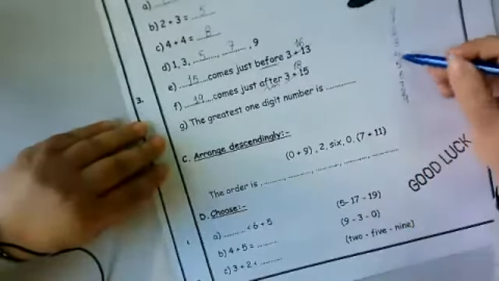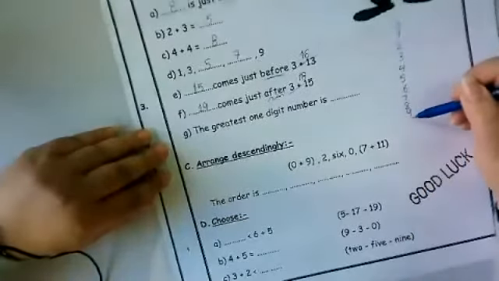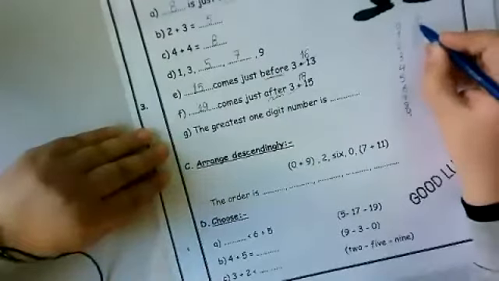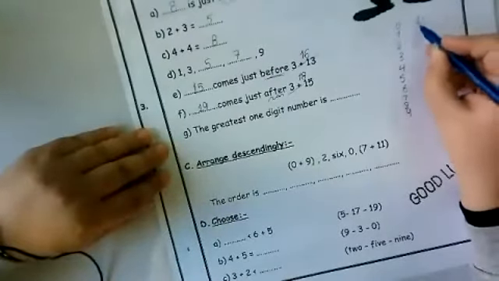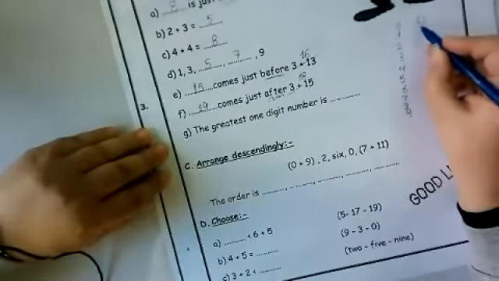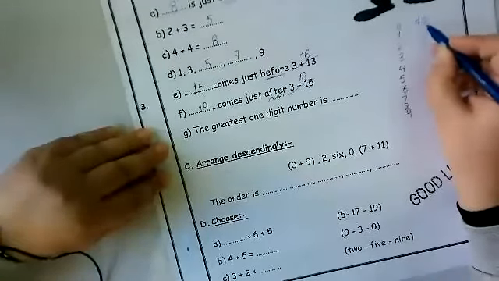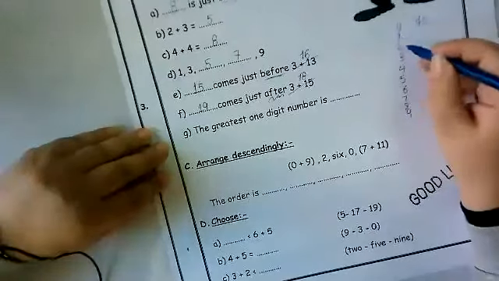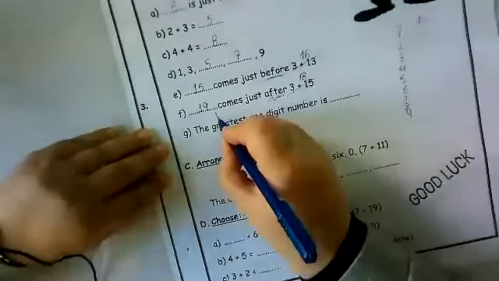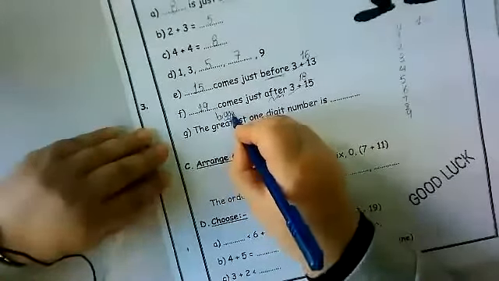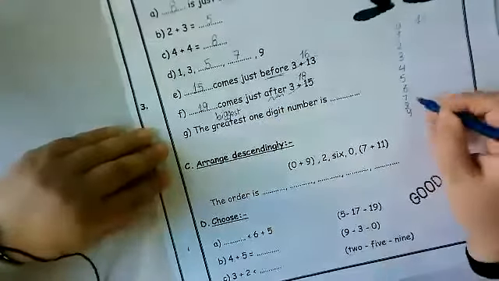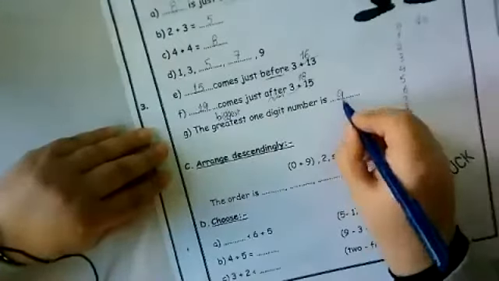These are the one-digit numbers. But what about 10? 10 is a two-digit number. Do you see? It's 1 and 0, 2 digits. So what's the biggest? The greatest means biggest. Biggest one-digit number, 9. Excellent.